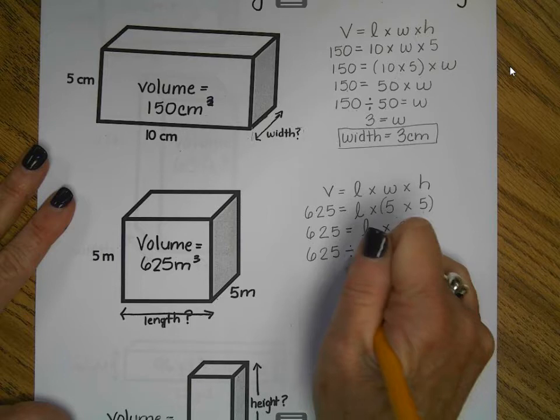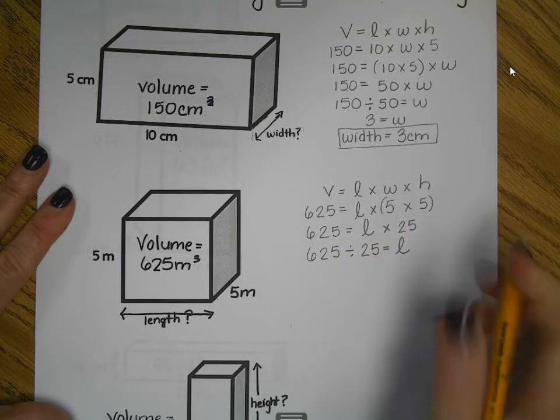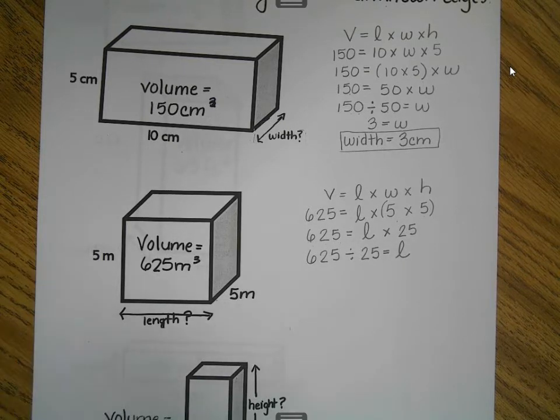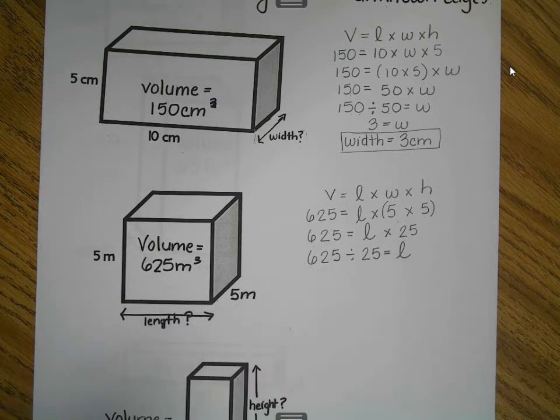And what I end up doing is it's called isolating the variable. The variable is the letter L. A variable is a letter that stands for an unknown number. So if I isolate it by itself, then I should be able to solve it. All right. So that one right there, you have not learned how to divide by two-digit divisors.